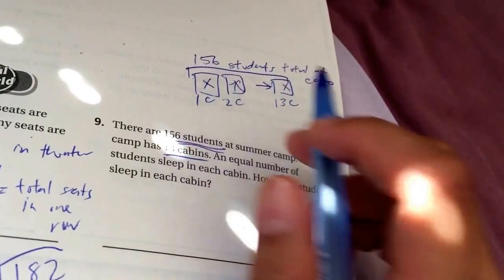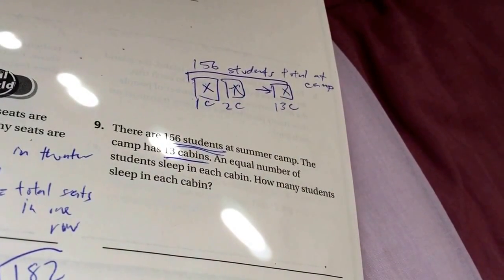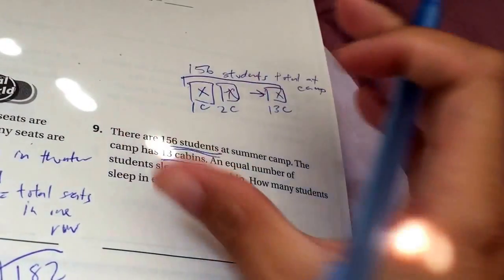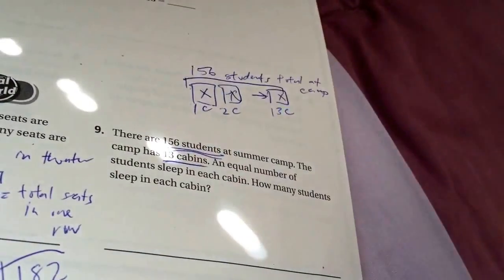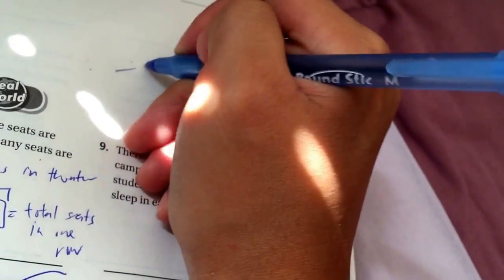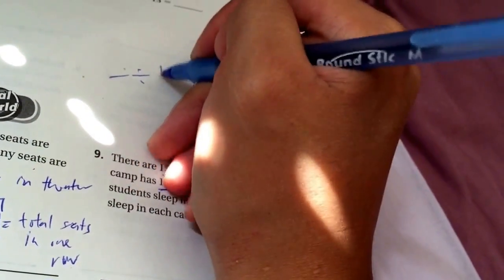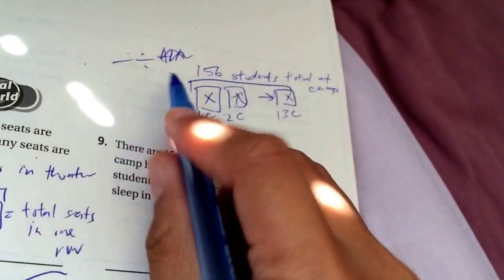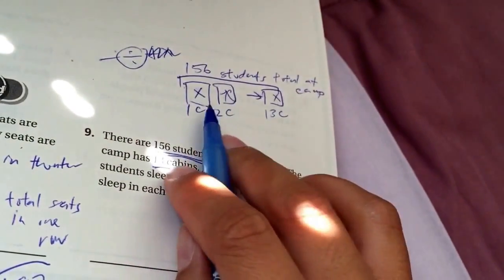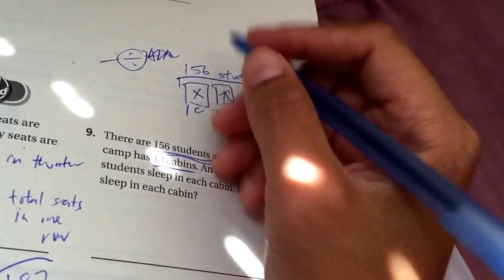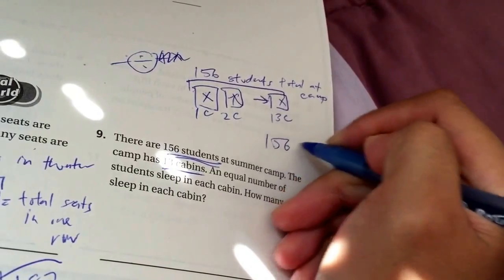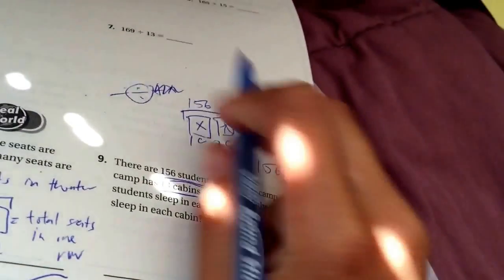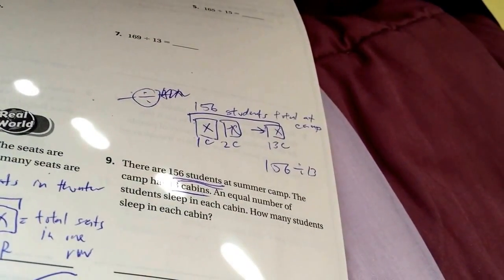From here, we do 156 is the total, and you're getting smaller. Subtraction and division are the two that get smaller. And we're going to divide because we're repeating X, X, X, X. So 156 divided by 13. And you could solve it doing the ways above.